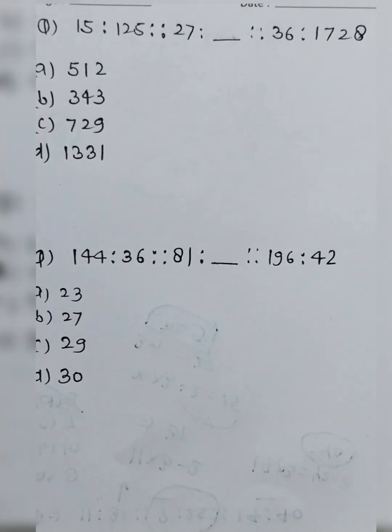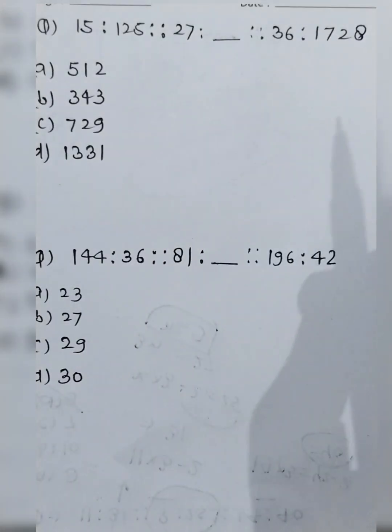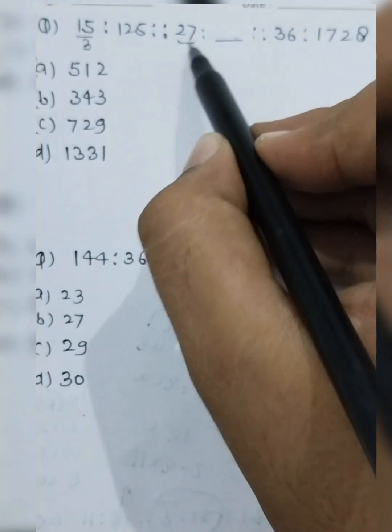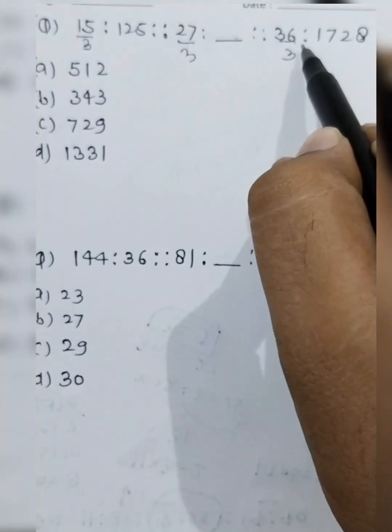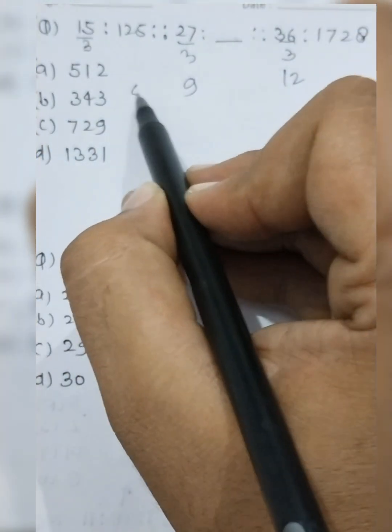Coming up to the next question. In this question, 15 is in ratio to 125. In the same way, 36 is proportionate to 1728, and we have to find out 27 is proportionate to what number. So guys, in this question we have to just do a simple mathematical calculation. You just divide this number by 3, this number by 3, and this number by 3. We'll get 12 here, we'll get 9 here, and we'll get 5 here.